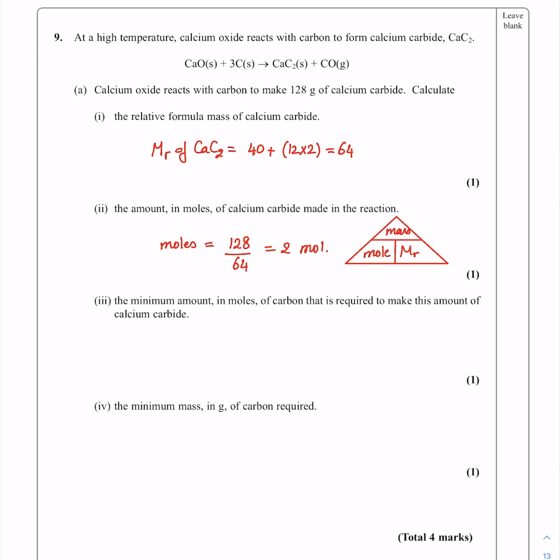Triple I, the minimum amount in moles of carbon that is required to make this amount of calcium carbide. طيب هو الريشيو between الكربون للكالسيوم carbide every 3 mole of carbon give you 1 mole of calcium carbide. طب لو أنا مطلع إن المولز of calcium carbide is equal to 2 يبقى المولز of carbon بكام؟ يبقى المولز of carbon is equal to المولز of calcium carbide which is 2 by 3 عشان الكربون 3 times الكالسيوم carbide، الريشيو 3 to 1.